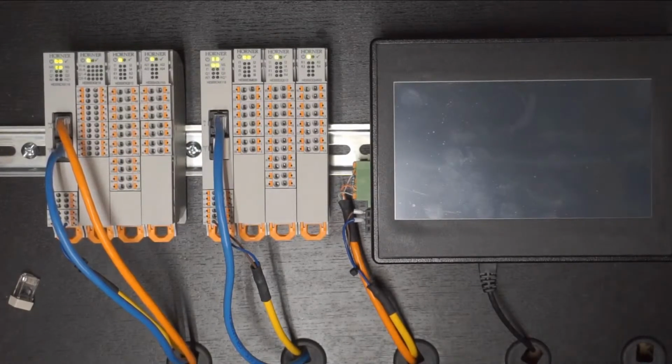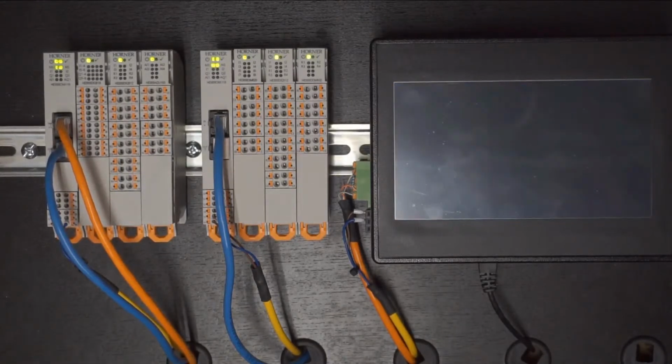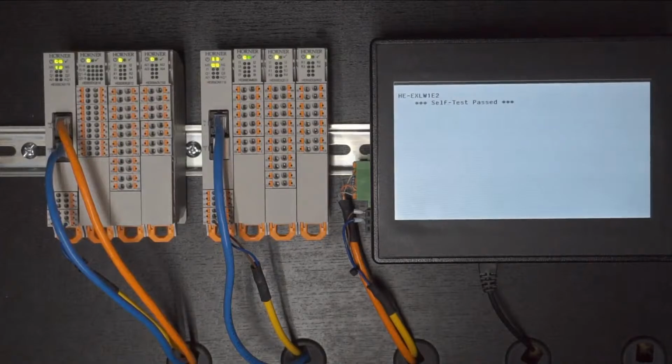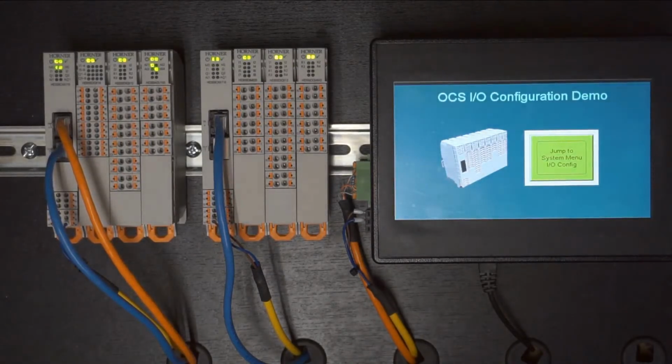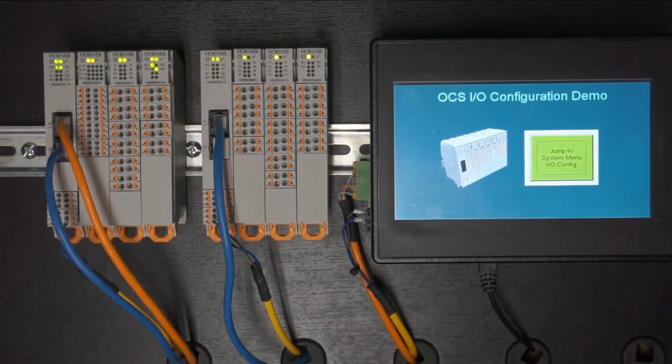If you remember when we had a single base, after a few extra seconds of boot up time, everything came up and booted when we had to swap out the CNX unit in the main base. Okay, so first rack working fine, fully up and running. Second rack still sitting there flashing. So let's give it a few more seconds and see if it automatically starts working or not.